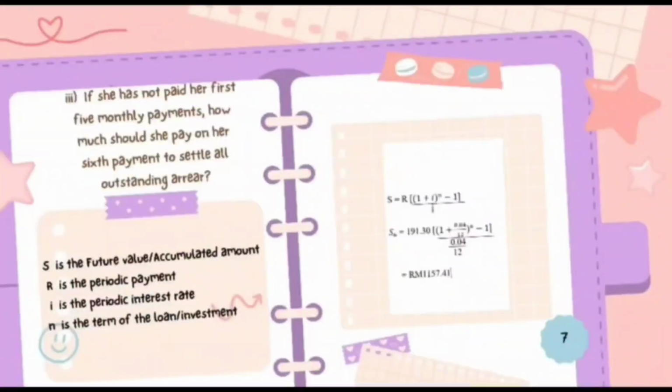3 Roman. If she has not paid her first 5 monthly payments, how much should she pay on her 6th payment to settle all outstanding arrears? S is the future value or accumulated amount. R is the periodic payment. I stands for periodic interest rate, and N stands for term of the loan or investment. So the calculation is S equals R bracket 1 plus I bracket N minus 1 bracket per I. S6 equals 191.30 bracket 1 plus 0.04 per 12 bracket 6 minus 1 bracket per 0.04 per 12. S6 equals RM 1157.41.